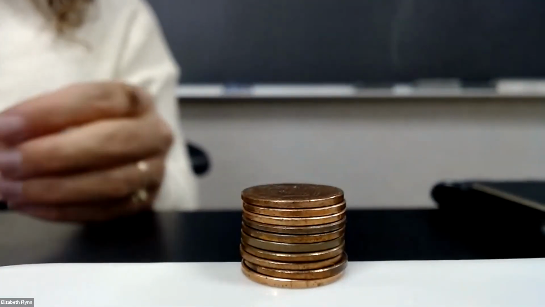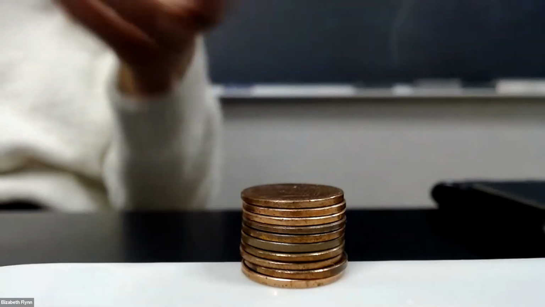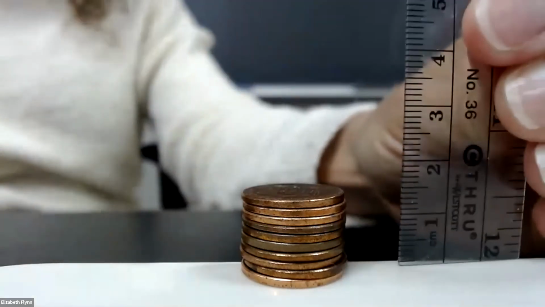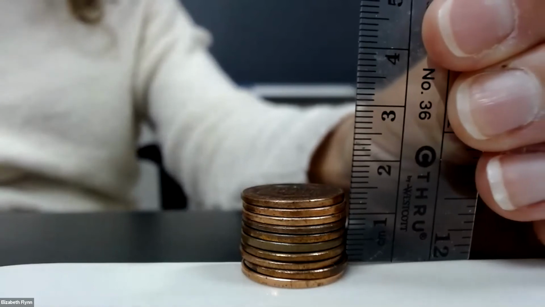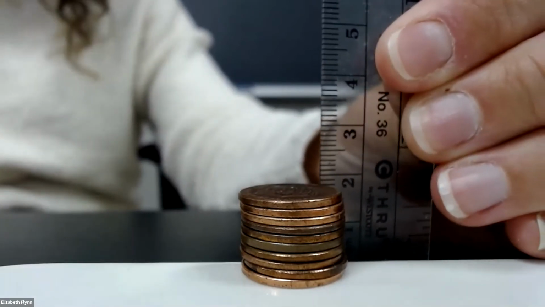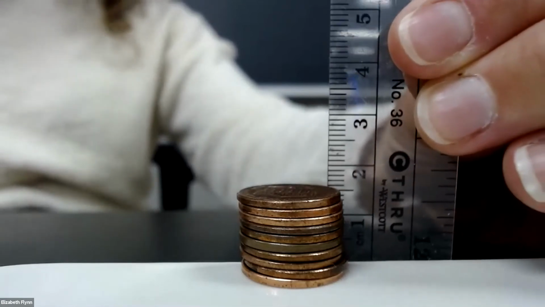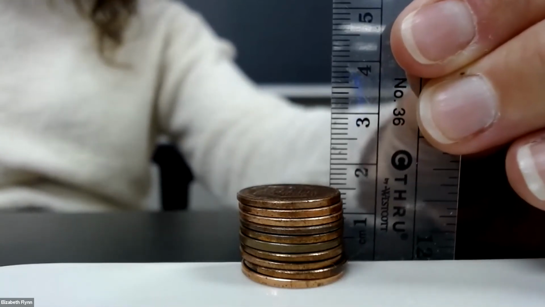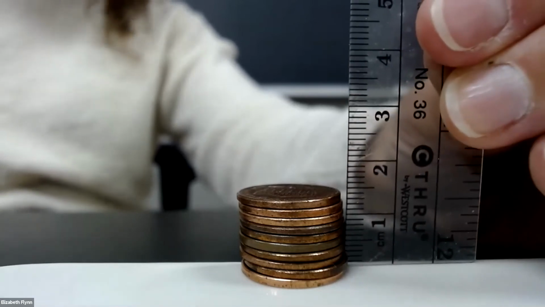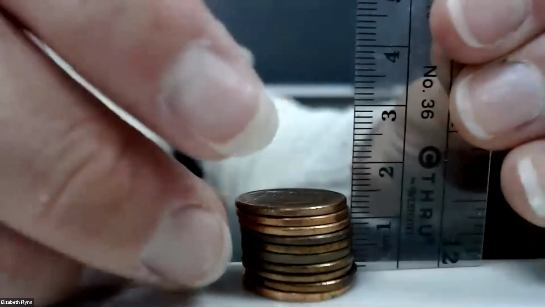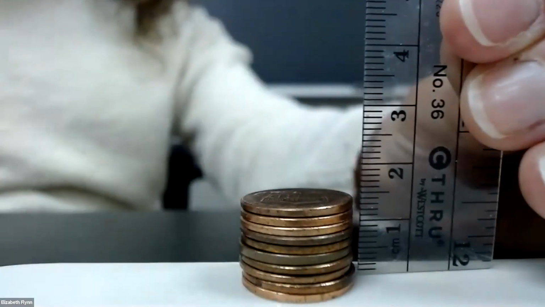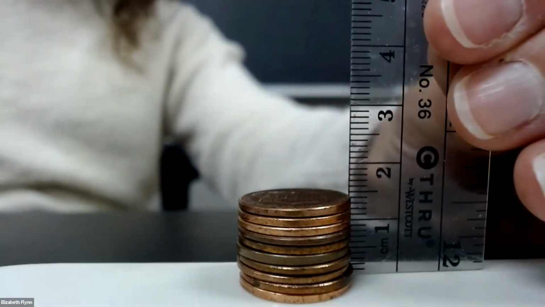Because again, my ruler, like I showed you, has the 0 at the edge of the ruler, but yours might not, right? And so if you need to, you'll just move the ruler down to get to the edge of a stack of pennies. Mine, I can just measure from the table, right? Because the 0 mark is the edge of the ruler. But yours might not be, is what I'm saying, right?